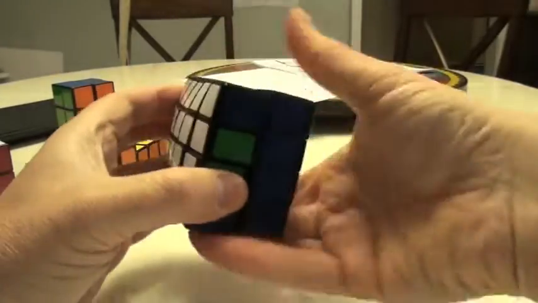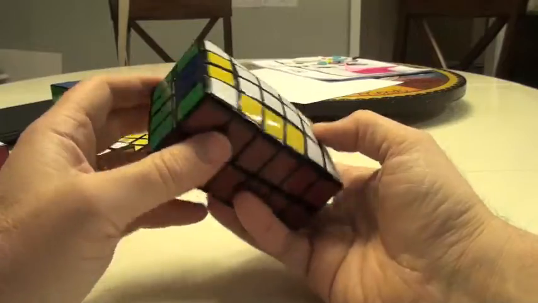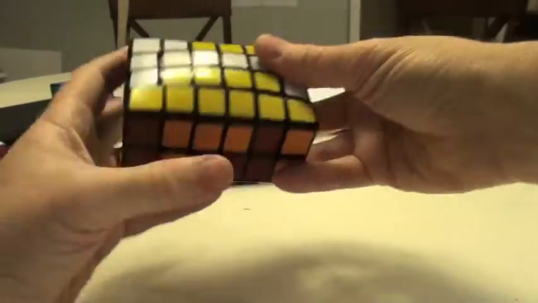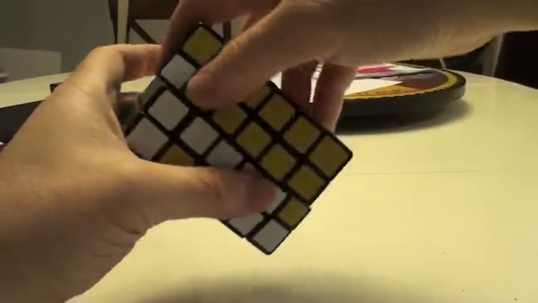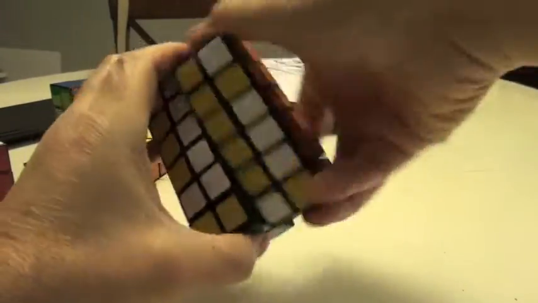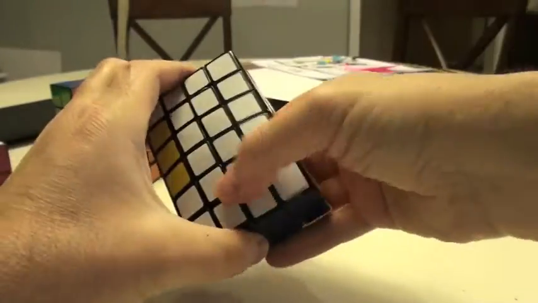2U, 2R, 2F, 2U, 2U, 2F, 2R, 2U, flip-flop this back. So right now you're seeing both kinds of parity with this puzzle. 2U, 2R, 2F, 2U, 2U, 2F, 2R, 2U. And now flip-flop these two. 2U, 2R, 2F, 2U, 2U, 2F, 2R, 2U.